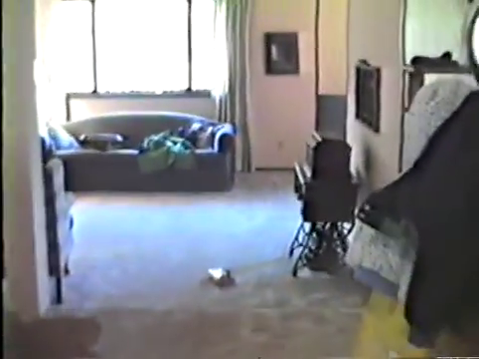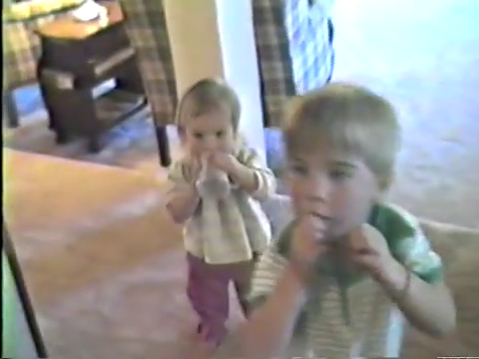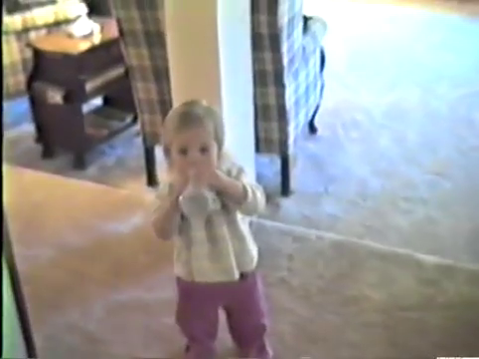We are going into the front door of the Jones house. There's Shelby and Scotty Jones. Scotty's 4 years old and Shelby's 1 year old. Okay, Scotty, are you ready for Easter to come? No. Okay.